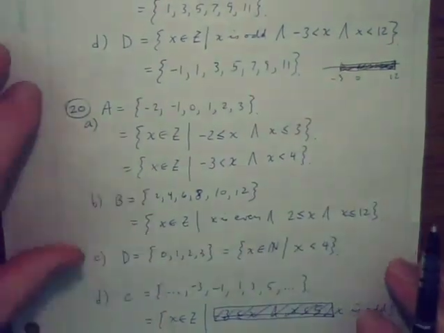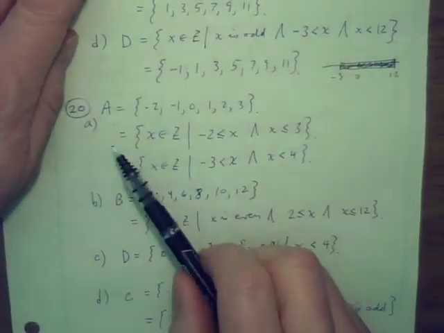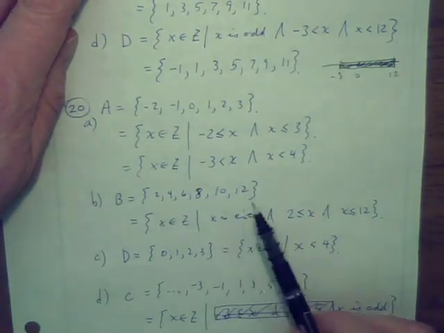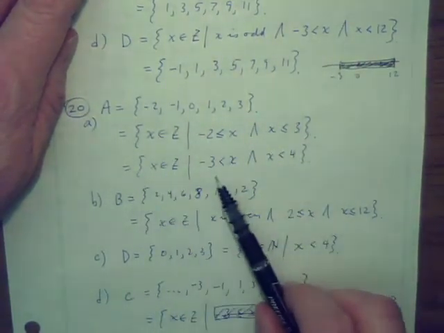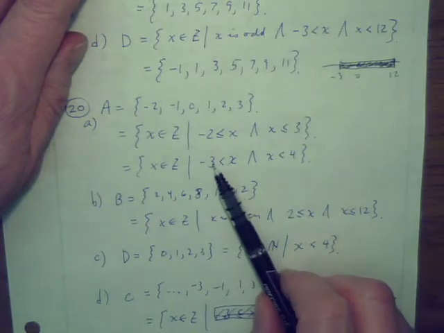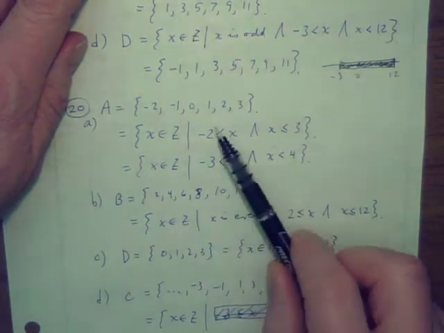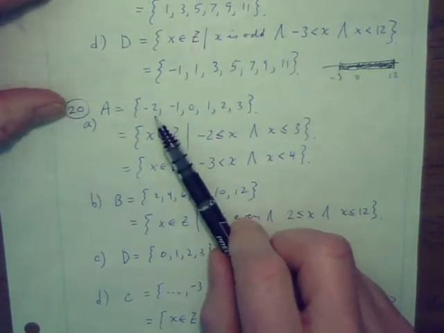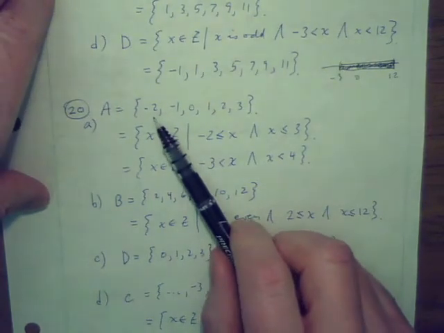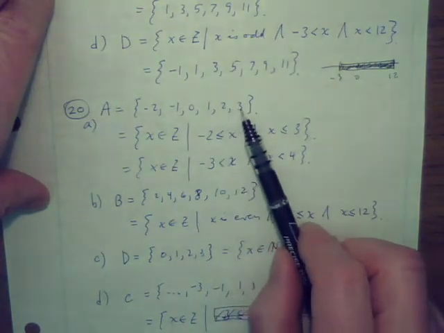Here's problem 20. Now this is a little bit more open-ended. I just give you these sets of numbers, and there are literally an infinite number of ways of writing them down here in set builder notation. Here's a couple of ways of doing this set A that consists of the 6 elements -2, -1, 0, 1, 2, 3.